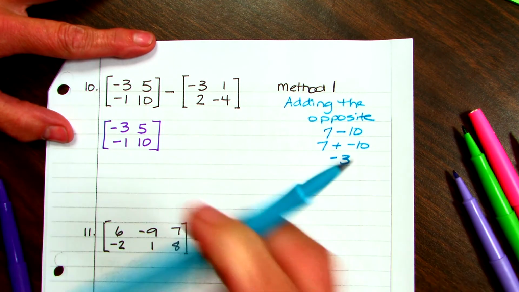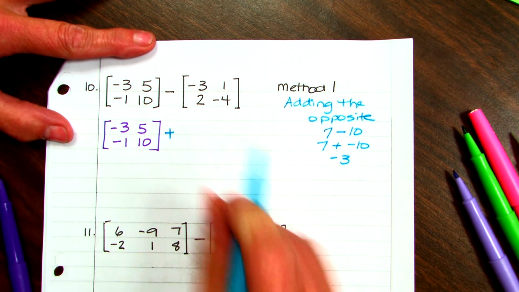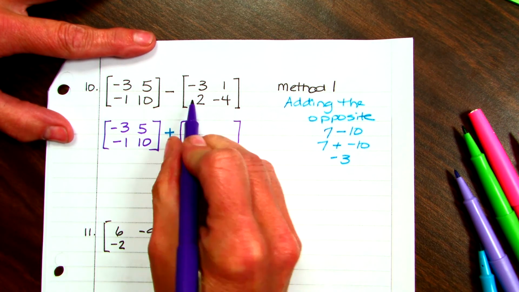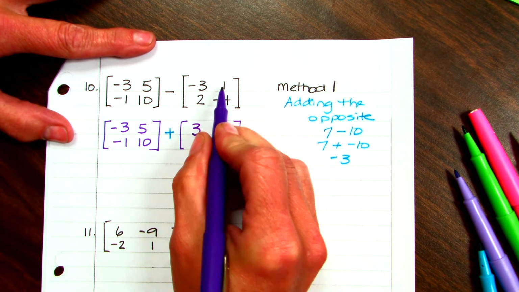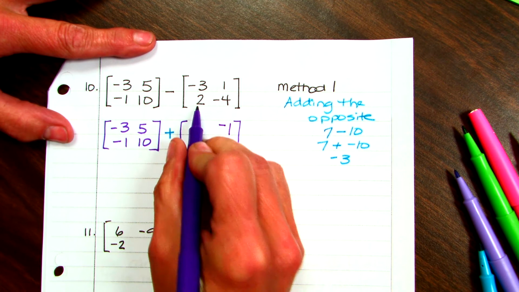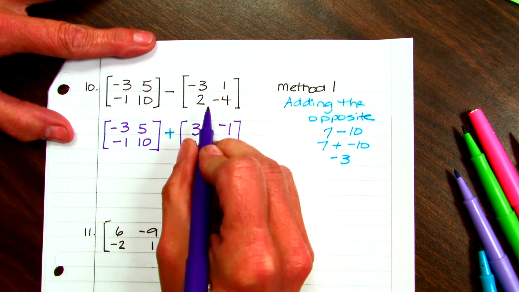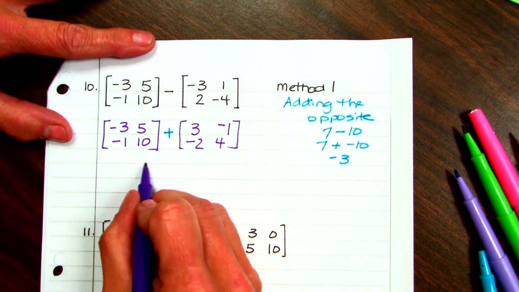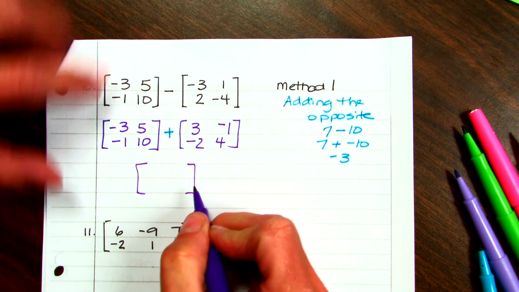And I'm going to go from subtracting to adding the opposite. So the opposite of negative 3 is 3. Opposite of 1 is negative 1. The opposite of negative 2 is negative 2. And the opposite of negative 4 is positive 4. And then you're just going to add the corresponding elements.